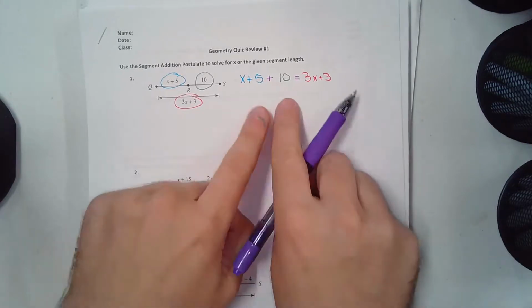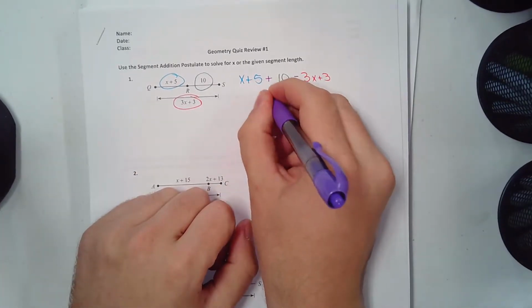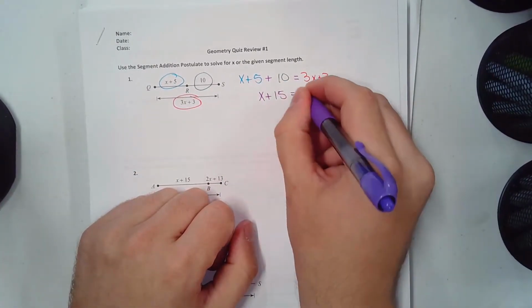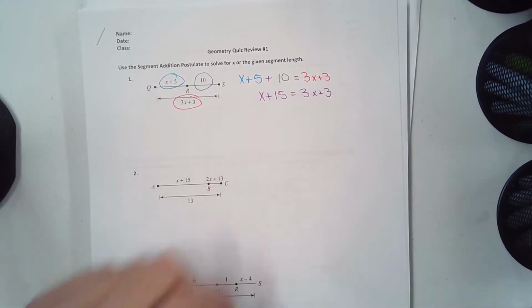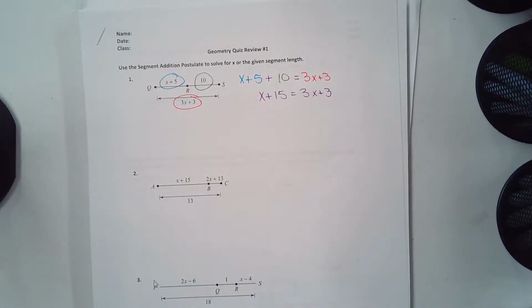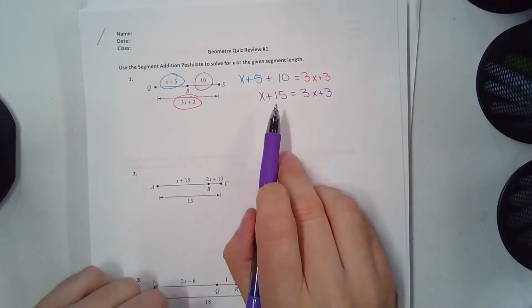5 and 10, that can go together, right? That makes 15. And then we have 3x plus 3 still over here. Again, terrible idea in real life, but a great idea in mathematics. What are we going to do? Get our x's together. Very good. So that x I'm going to move over.